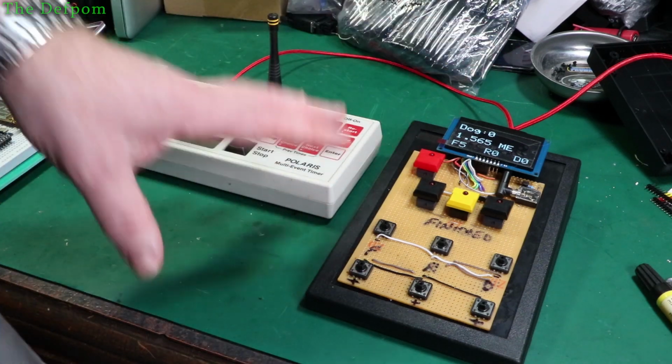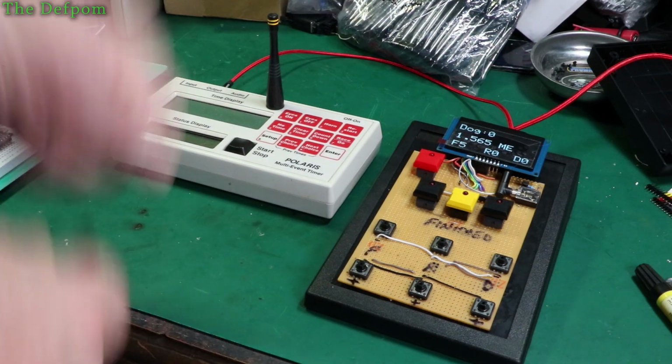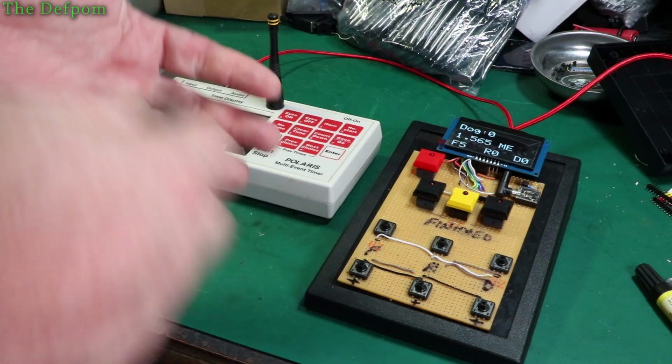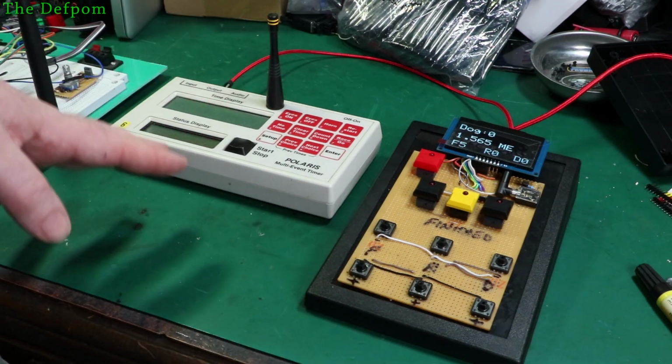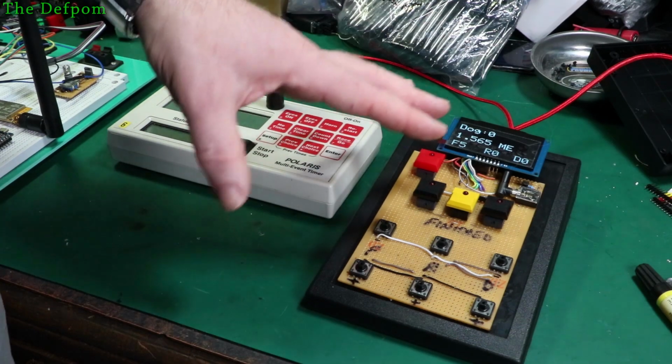So that's that part of the project. That's in progress. That's going really well. And the boards are ordered. I'm just waiting for them. Probably be another week or so before they turn up. That's all good. That's working. I'm happy with that.